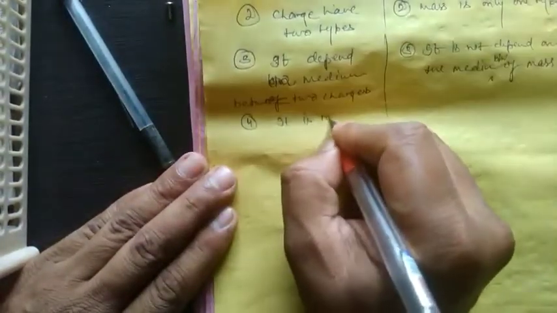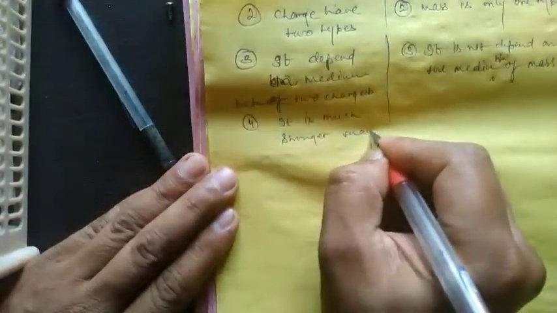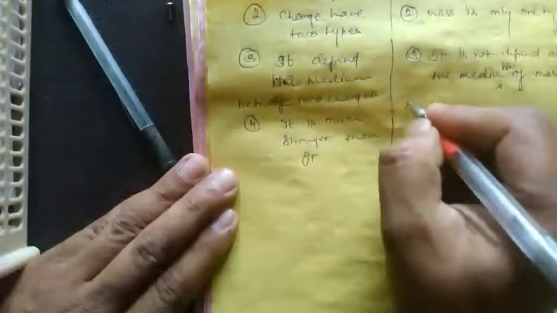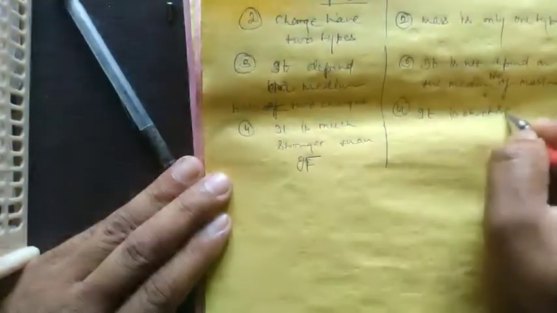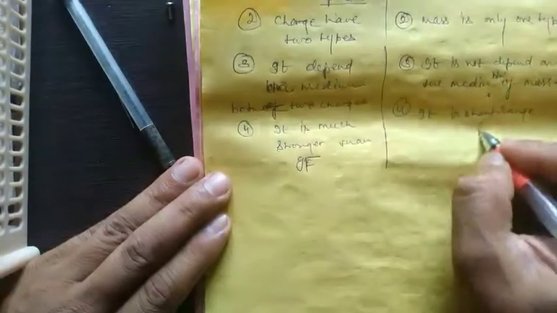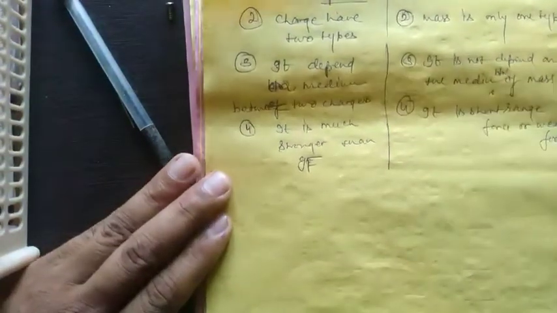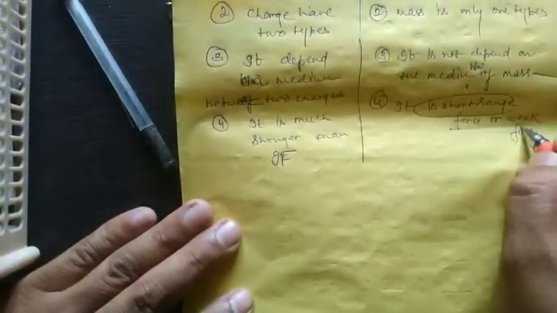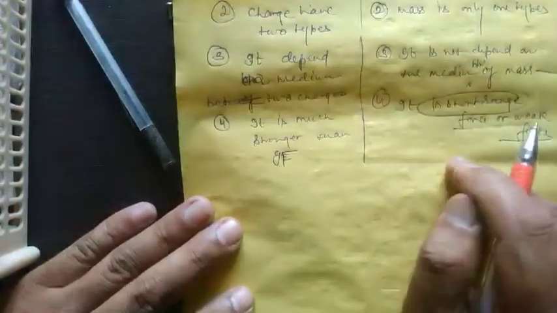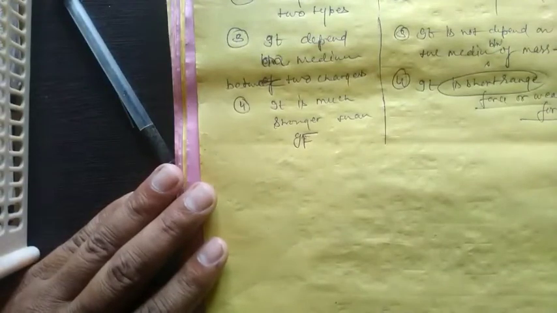It is much stronger than gravitational force. Gravitational force is a short range force, or weak force, among all four types of forces found in nature.